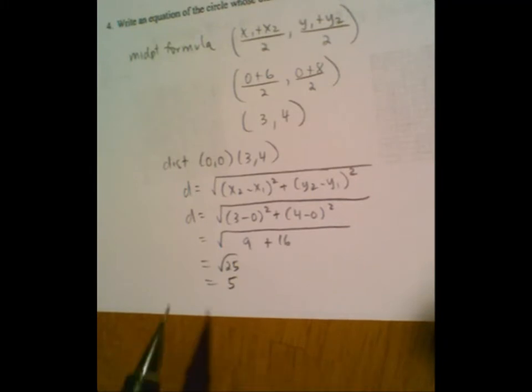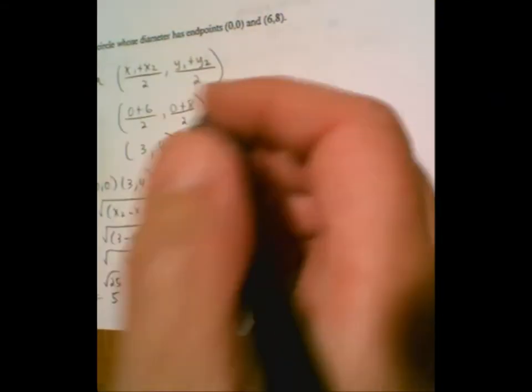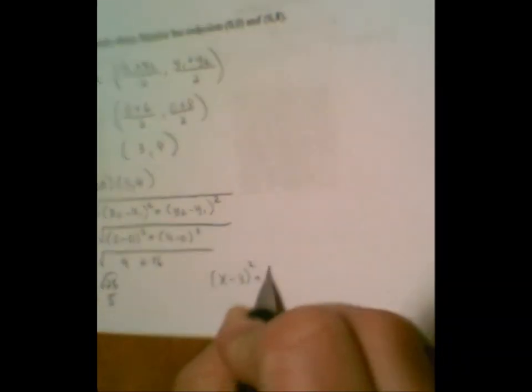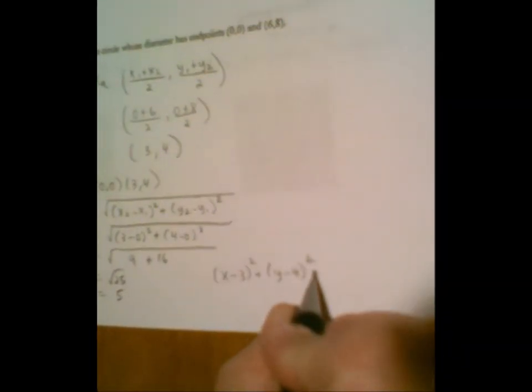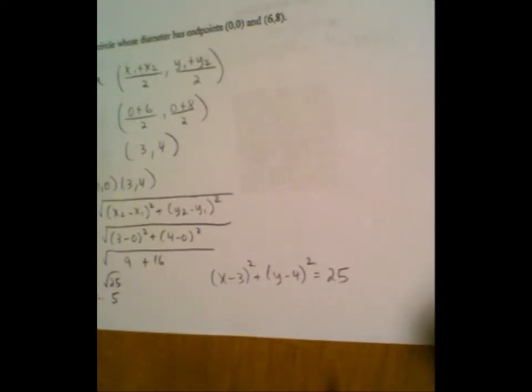Okay, it's all up here, clear as could be. So now we have the radius is 5, and we have the center of the circle is (3, 4). So now we just have to put it into x minus h squared plus y minus k squared equals r squared. So the final answer is x minus 3 squared plus y minus 4 squared is equal to 25.